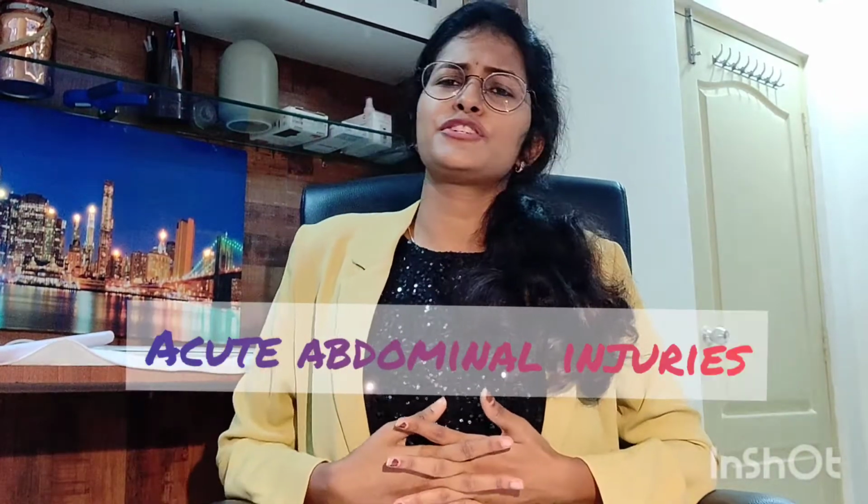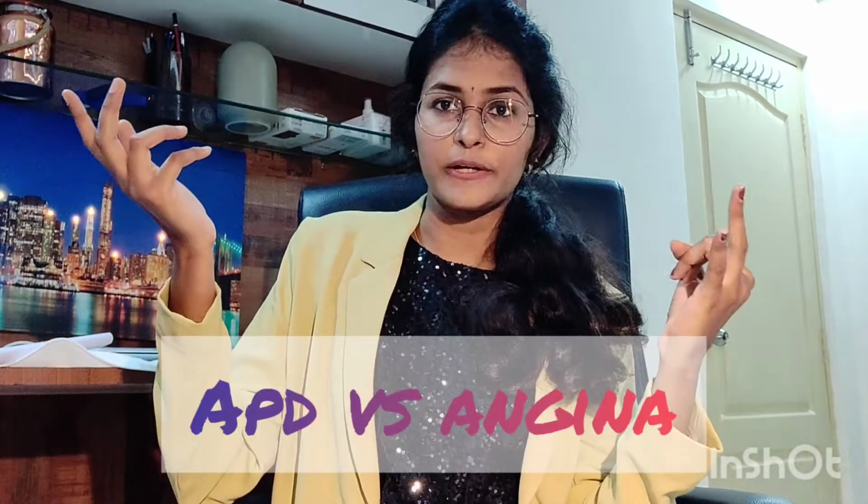Then you have acute abdominal injuries. Patients usually come in the midnight or early in the morning saying, my stomach is paining, my chest is paining, I think I have a heart attack, I think I'm going to die. They come with complaints like that. So what do you have to do? The first and foremost differential for the chest pain is acid peptic disease, and the second one is acute angina, as usual. So how do you differentiate that?